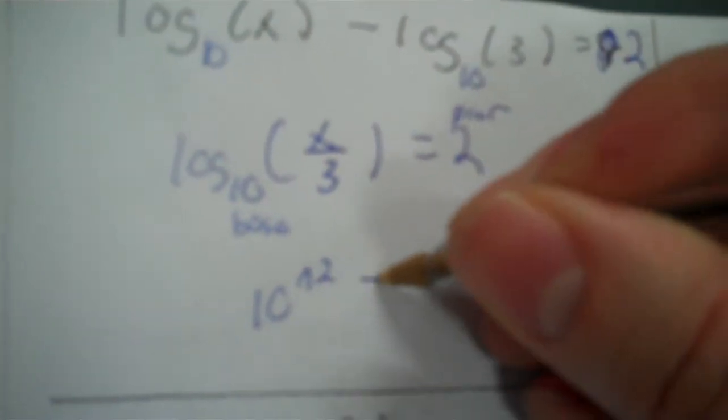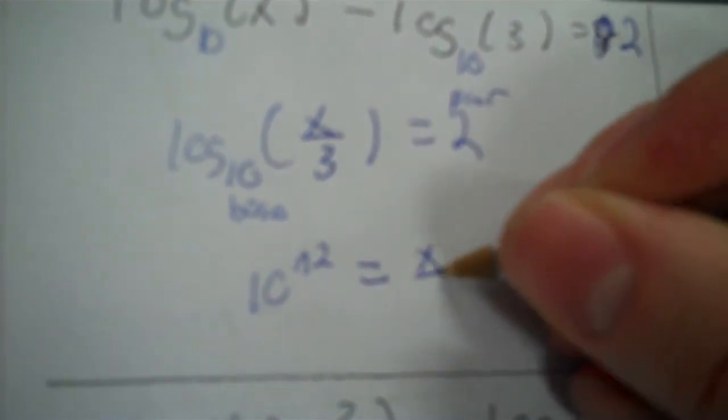If it was a plus sign, you would put times 3, and then you put your equals 2, and now we're ready to roll. So 10 is the base, 2 is the power. So we're going to have 10 to the second power equals the expression x divided by 3. So you're solving for x. X is not a power.